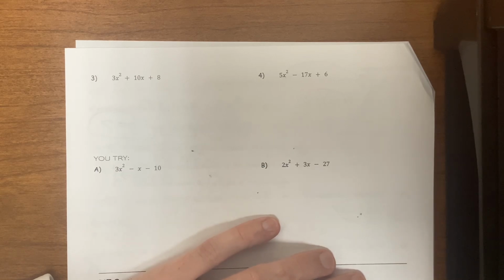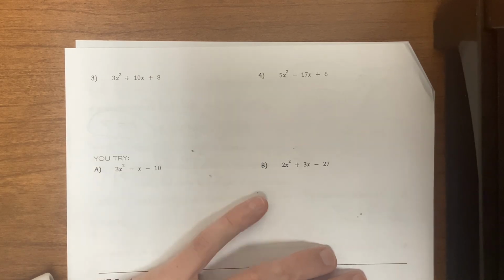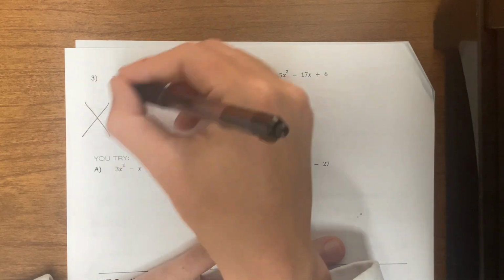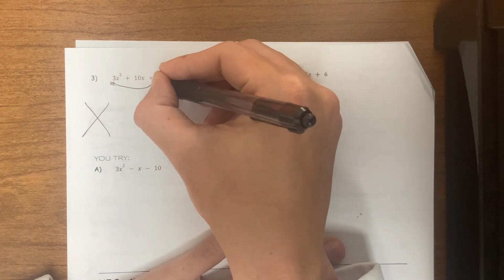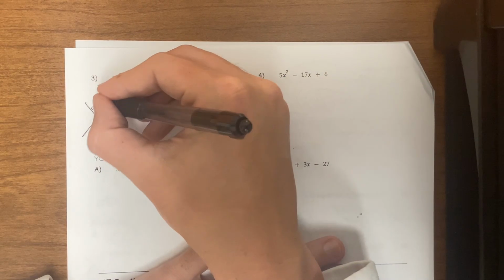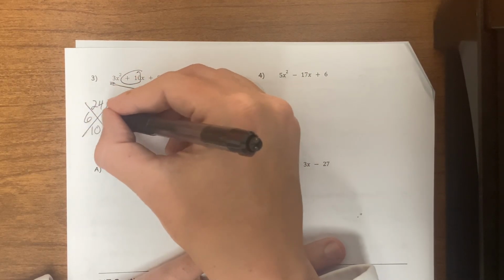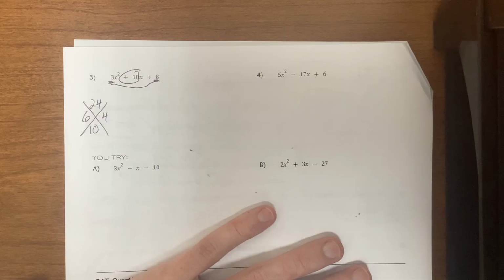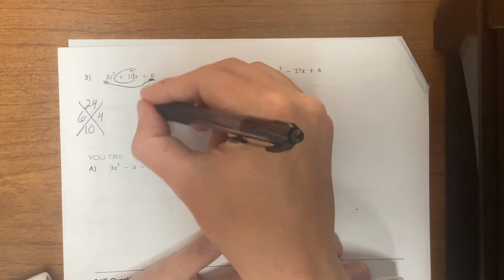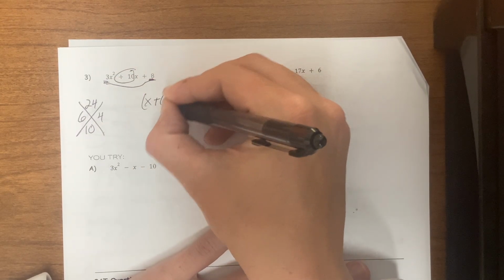For number 3, let's see, 3, 10, and 8. Those don't share any common factors other than the number 1. So we can go right into X method. So X method tells me, okay, take A times C. Well, 3 times 8 is 24. And then on bottom is going to be a positive 10. That sounds a lot like 6 and 4. So 6 and 4 are going to be my factors almost.